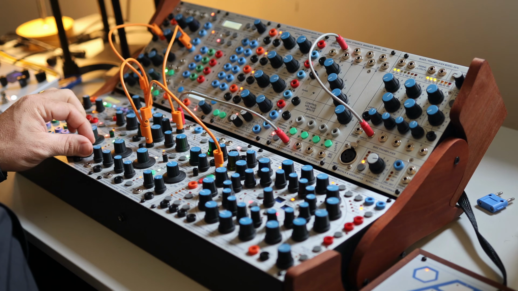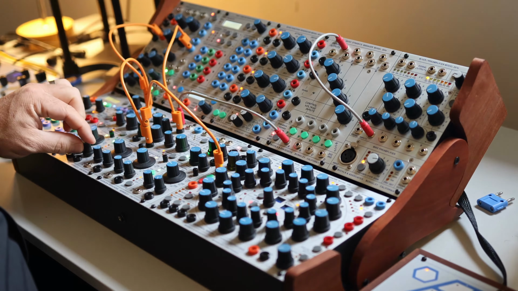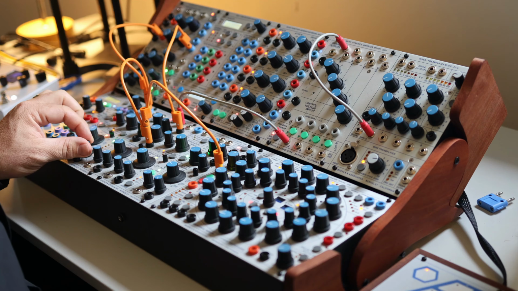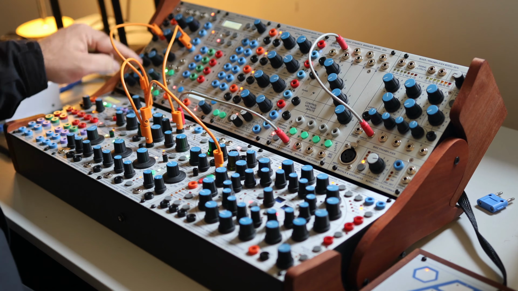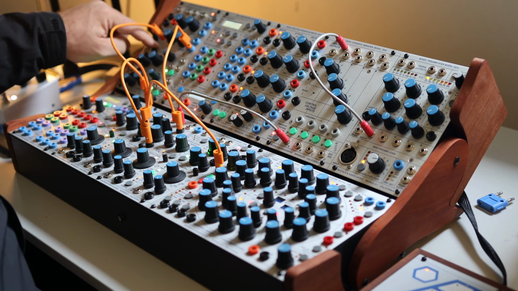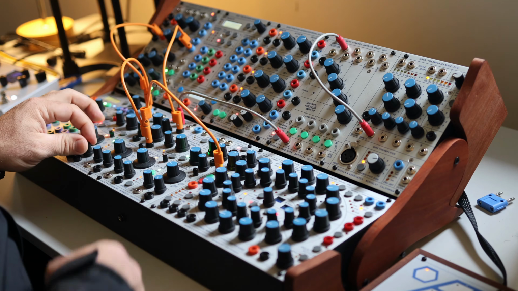That's interesting. So what am I doing here? I'm changing the wave shape of the modulation oscillator, and it seems like even when it's on sine, it's still able to trigger the sample and hold. So that might be something interesting to modulate as well.